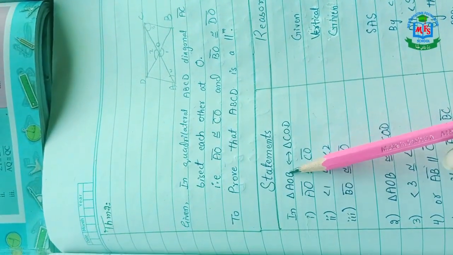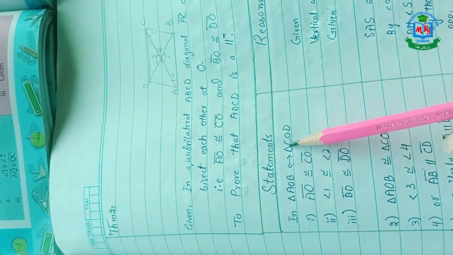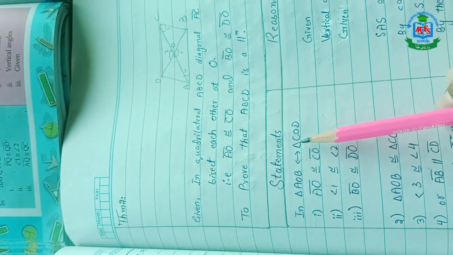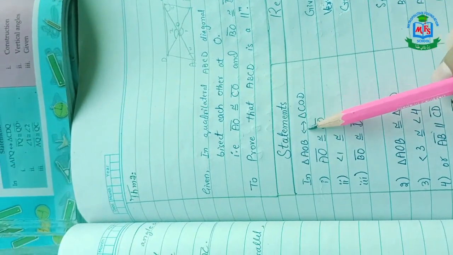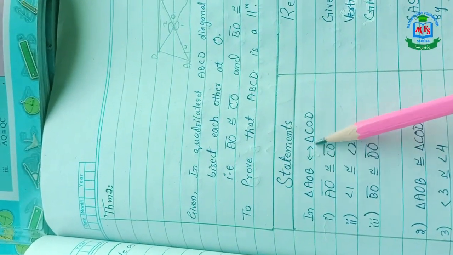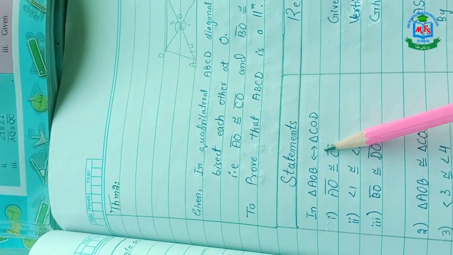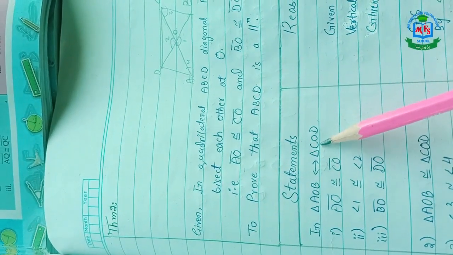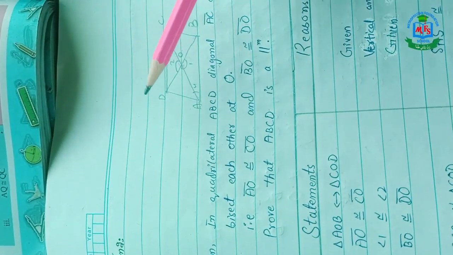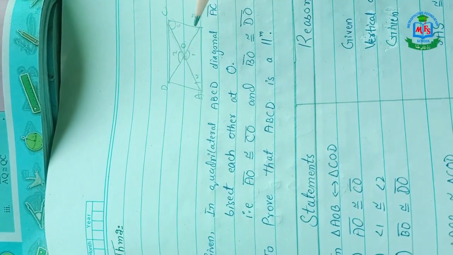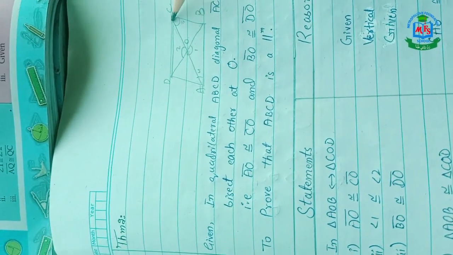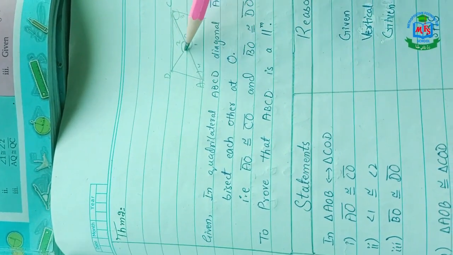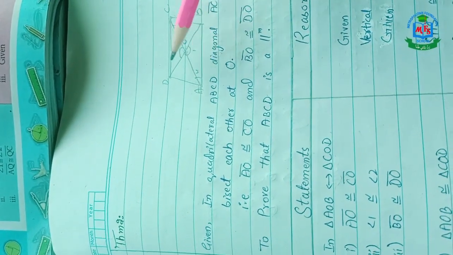In triangle AOB and triangle COD, here is the comparison between two triangles. This sign indicates the comparison between two things. So we are comparing these two triangles.